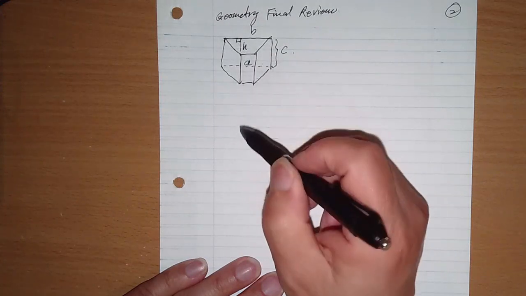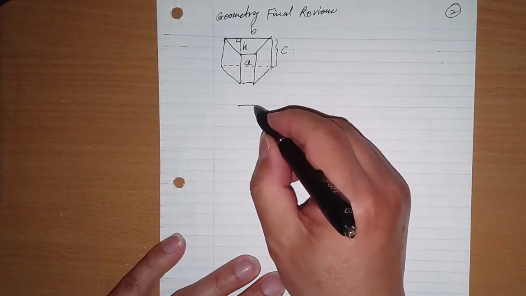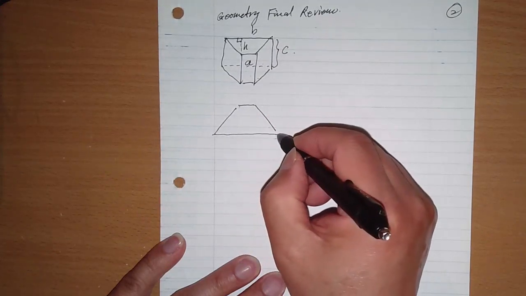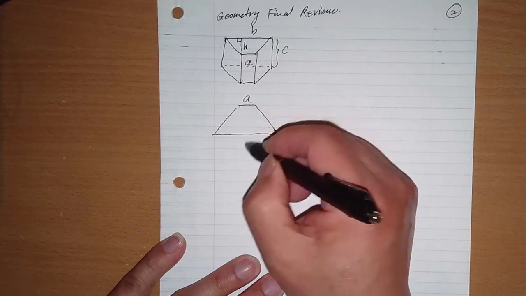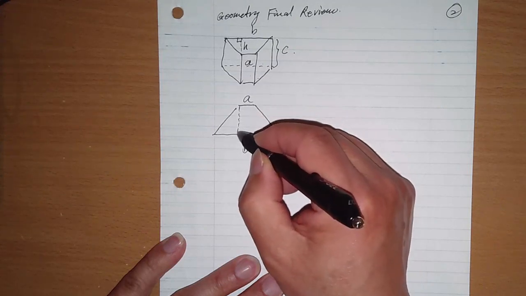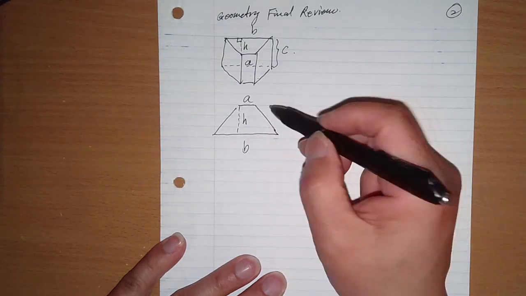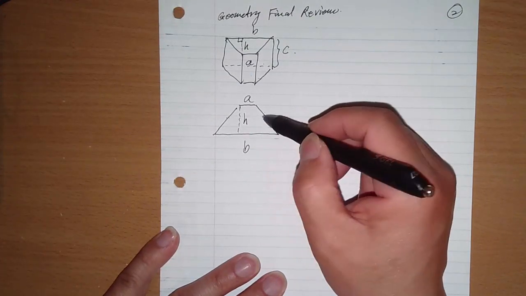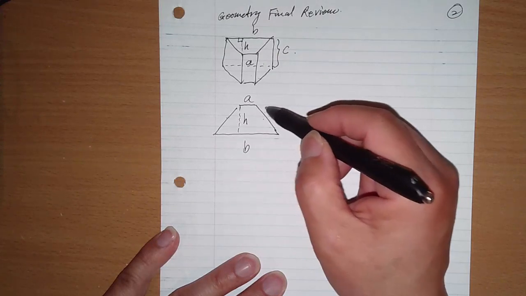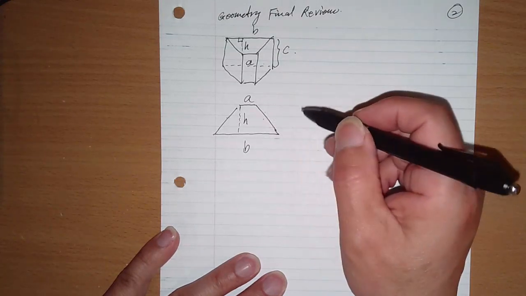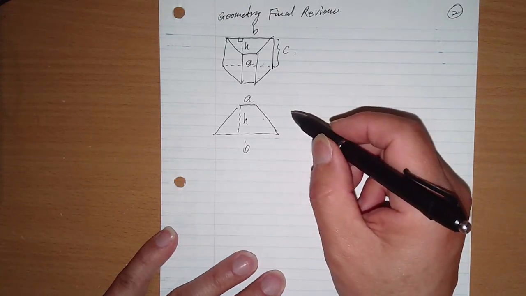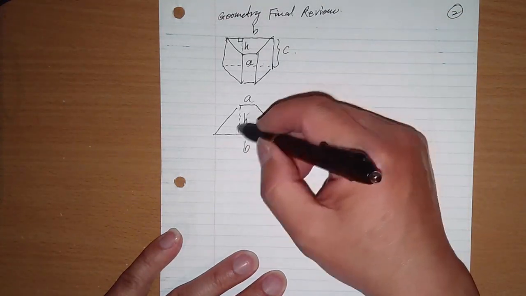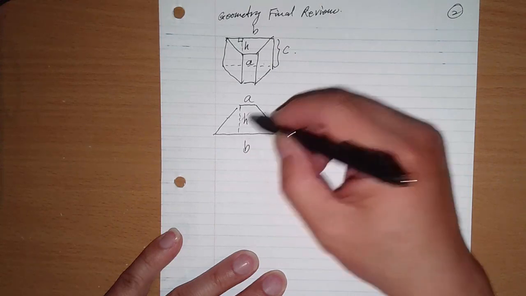So for the top, let me redraw it so it would be easier for you guys to look at. So this is A, this is B, this is H. To simplify the calculation, we're just assuming those two are symmetric. If it's not symmetric, we just need to be a little bit more careful. But again, the area for this is always going to be the same formula.